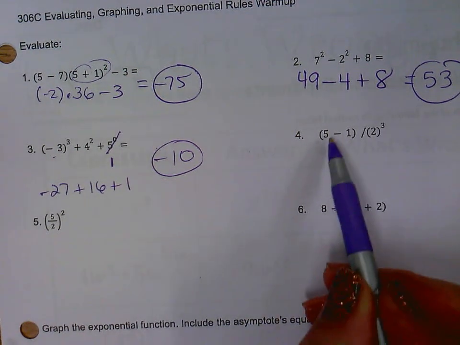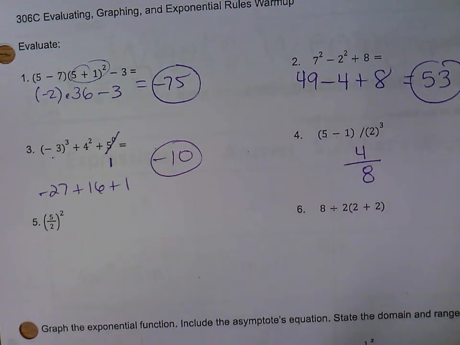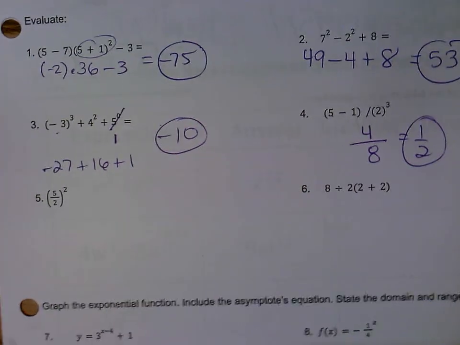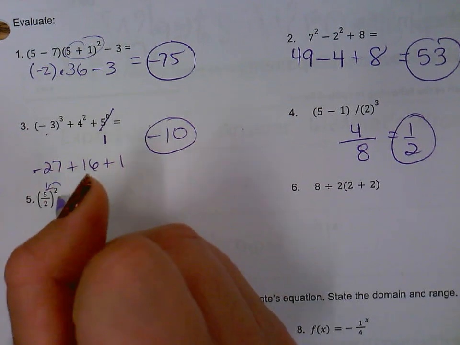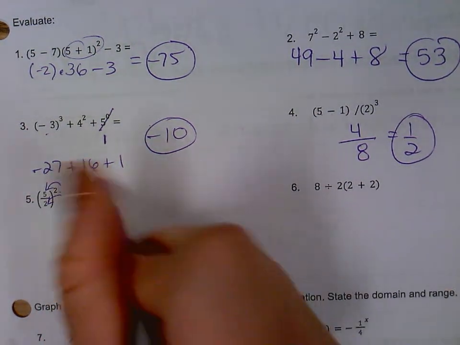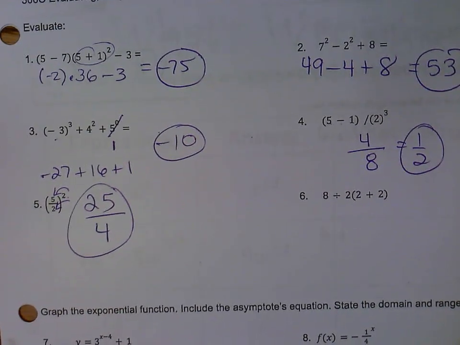Let's see. This is 5 minus 1 is 4 divided by 2 cubed, so 4/8. Or if you wanted to simplify, it'd be 1/2. 4/8 would be acceptable. This is the distributive property. 5 squared is 25 and 2 squared is 4. That's fine if you want to leave it as an improper fraction. It doesn't really reduce.